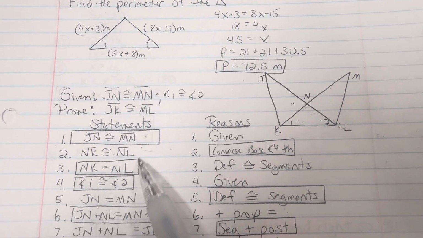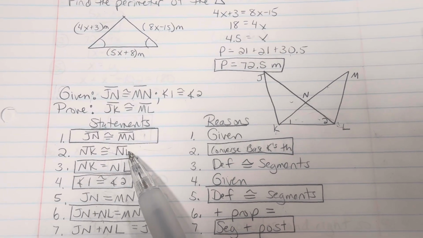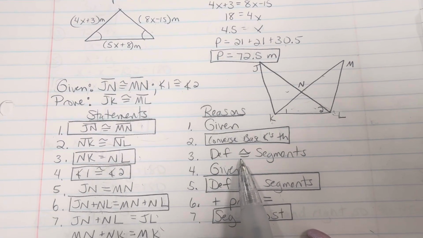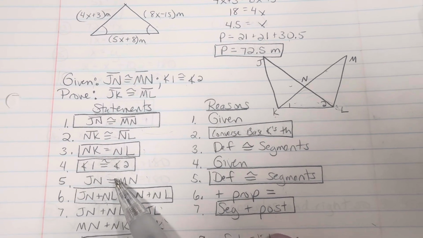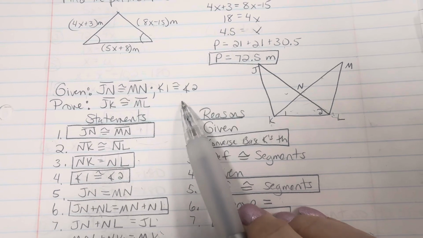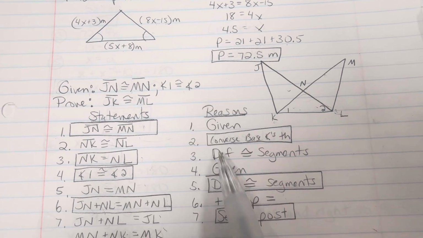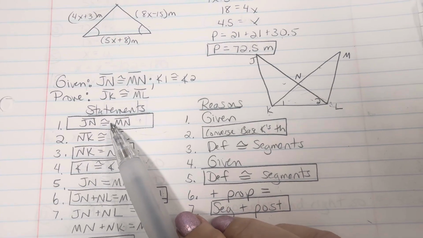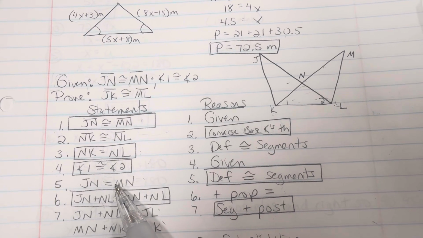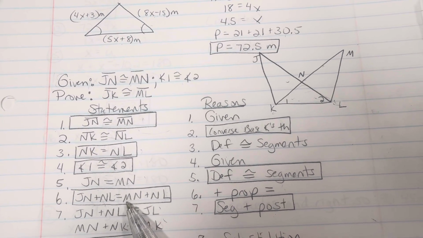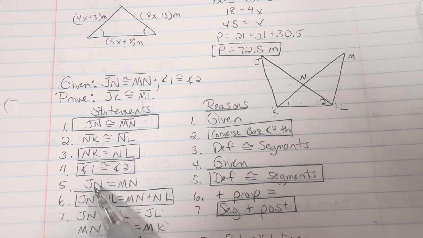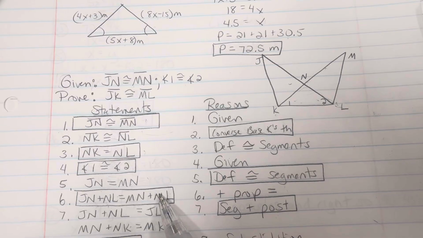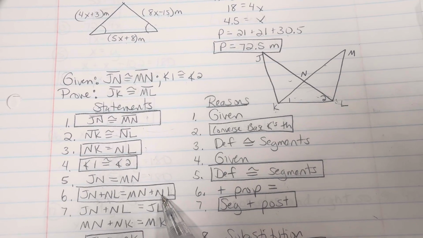Looking at the difference between 2 and 3, 2 says they're congruent, 3 says that their distances are equal. That's the definition of congruent segments. Again, angle 1 and 2 are congruent. That's given, that came right from up here. Definition of congruent segments, it says that if they are congruent, their distances are the same. Addition property of equality, if you look at step 5, you still have the JN, you still have the MN. What changed is we added NL to both sides.